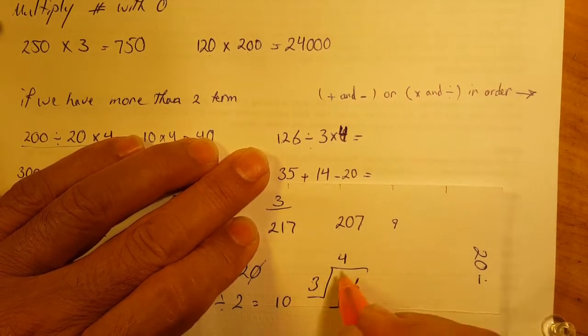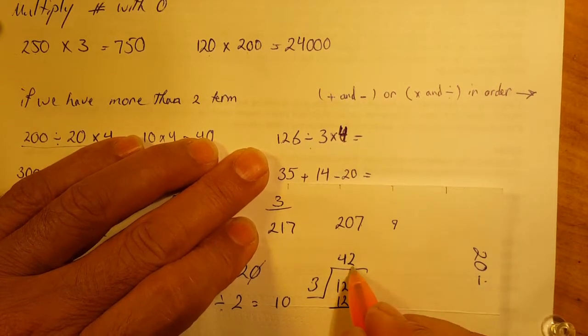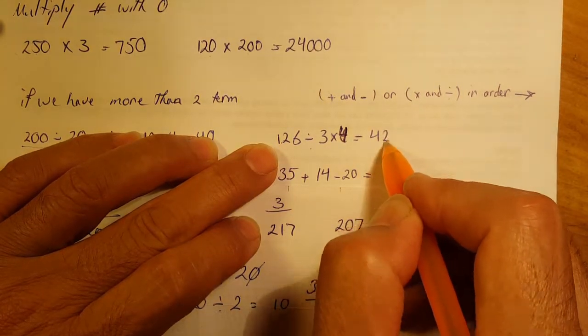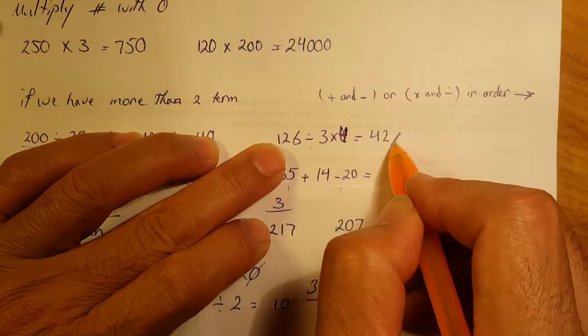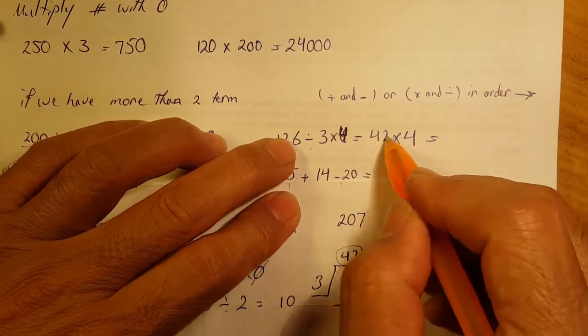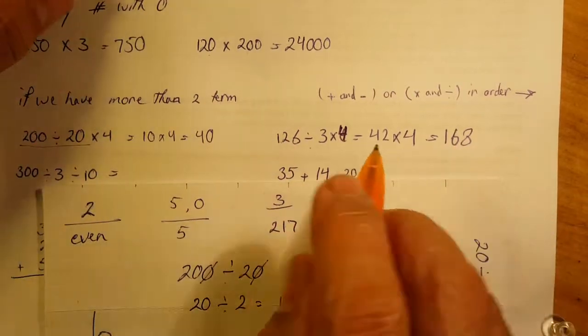Bring 1 digit down. 6 divided by 3 is 2, 6, no remaining. So 42 times 4. 4 times 2 is 8, 4 times 4 is 16.